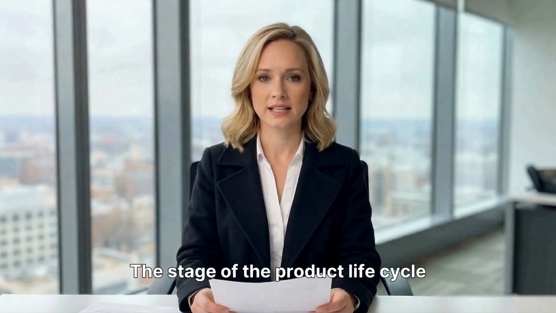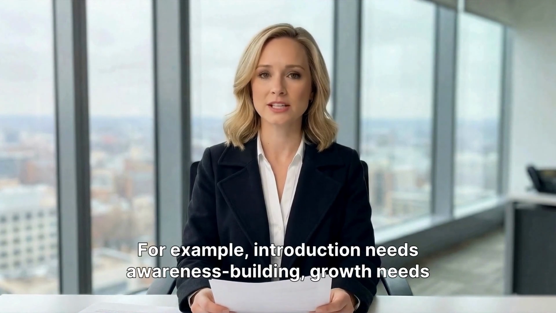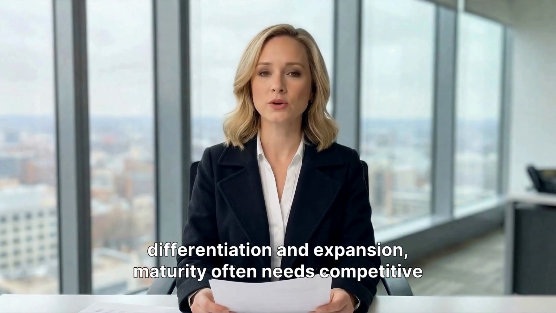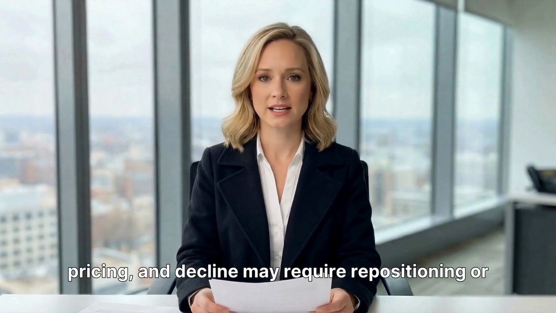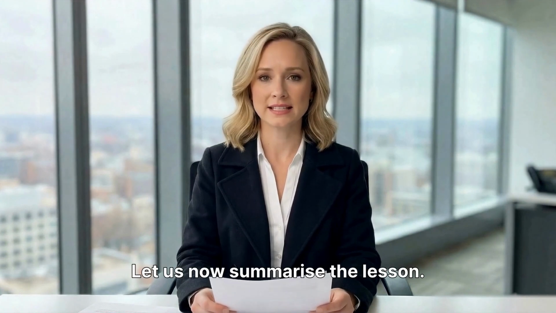The stage of the product life cycle affects marketing strategy. For example, introduction needs awareness building, growth needs differentiation and expansion, maturity often needs competitive pricing, and decline may require repositioning or withdrawal. Let us now summarize the lesson.